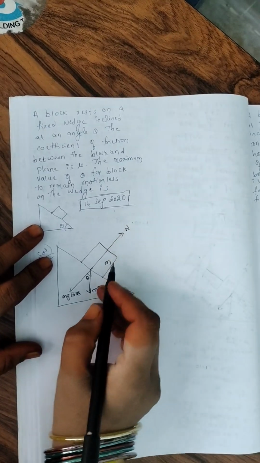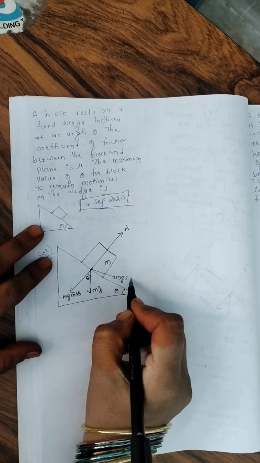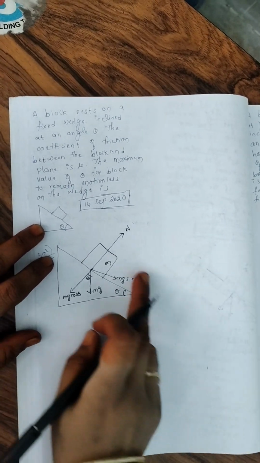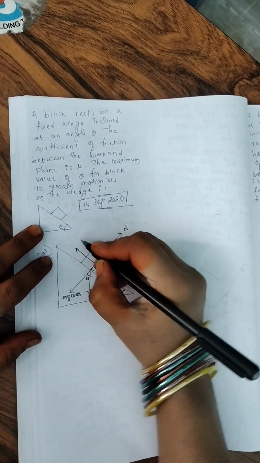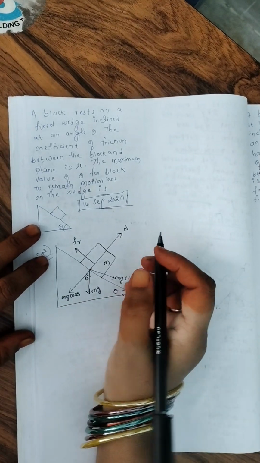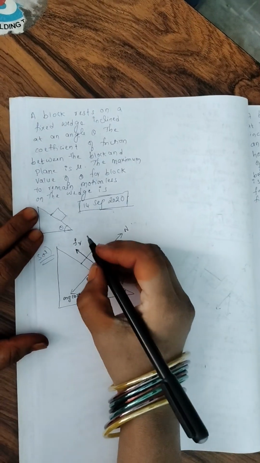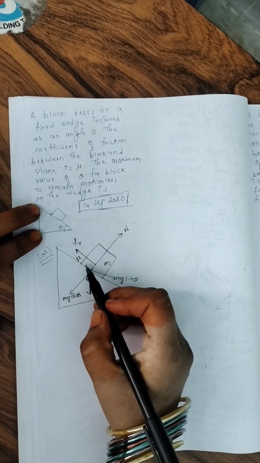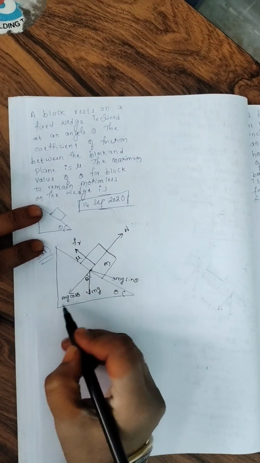Other perpendicular to it, mg sin theta. Now the block is sliding in this direction, which means the frictional force will be in this direction. Okay. Now he is saying to take the coefficient of friction as mu between the block and plane. Now this is the ground.